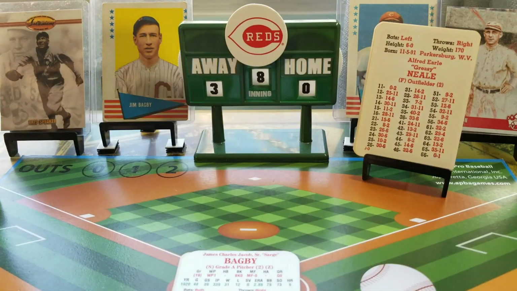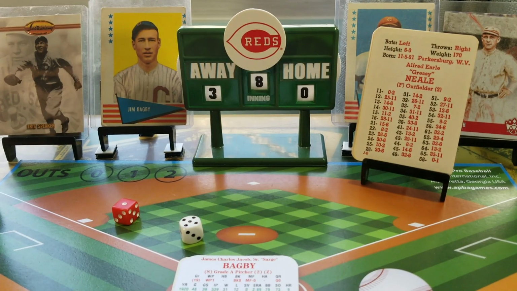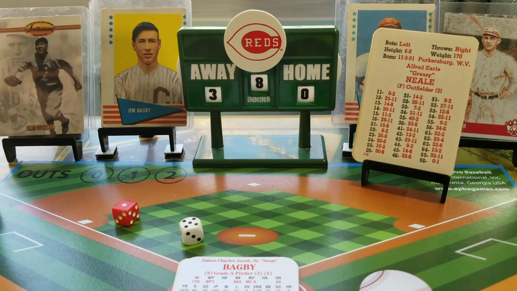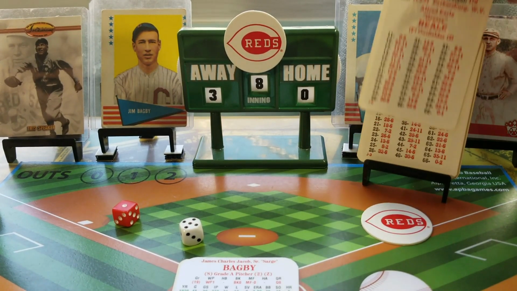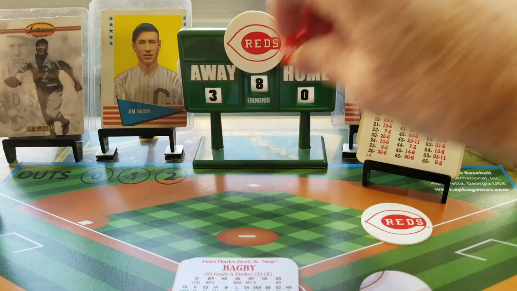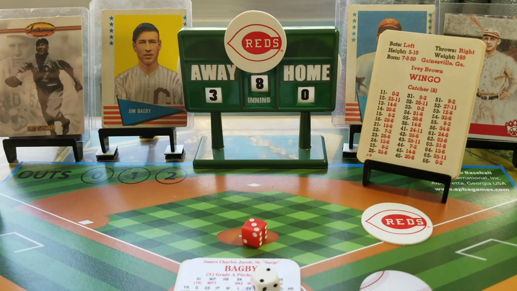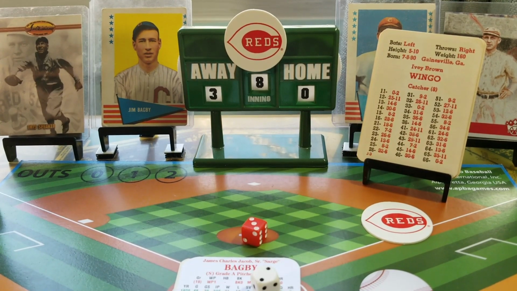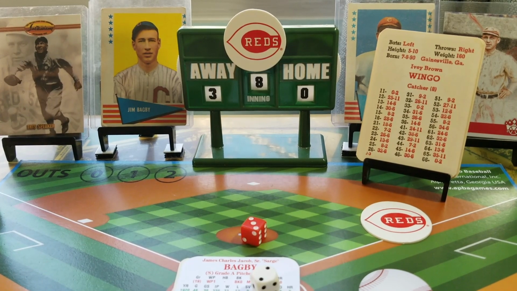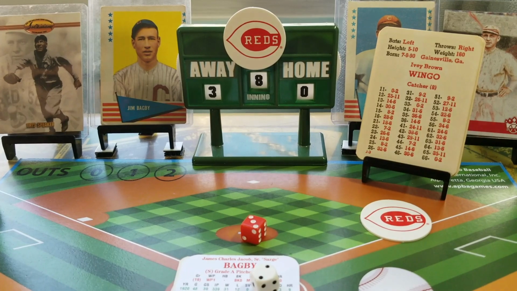Greasy Neal. 1-5 is going to be a base hit for Greasy Neal, and that 11 will give him a chance to steal second, but behind by 4 runs, I think he'll forego that chance. Ivy Wingo. 32 is ground ball to second base. They go the short way to retire Neal 4-6. At the end of the 8th inning, we go to the top of the 9th, 3-0 Cleveland.